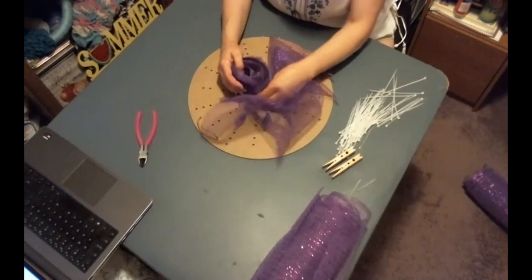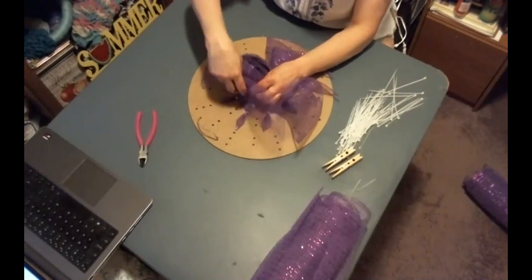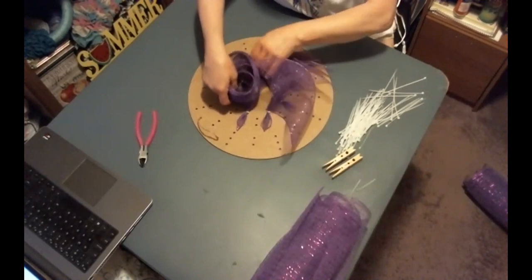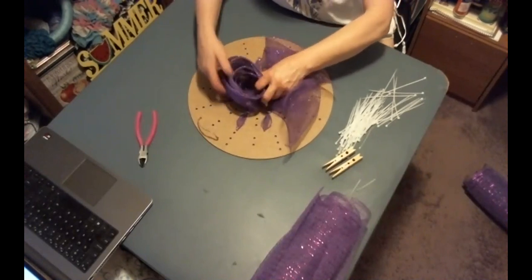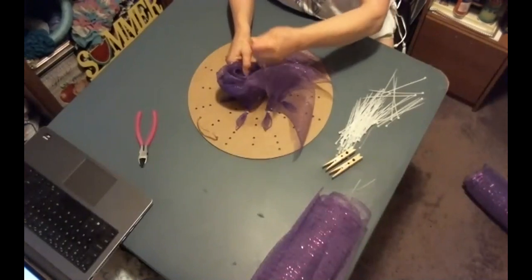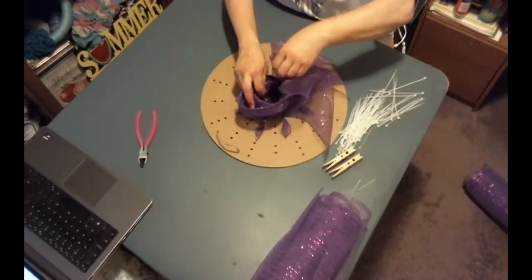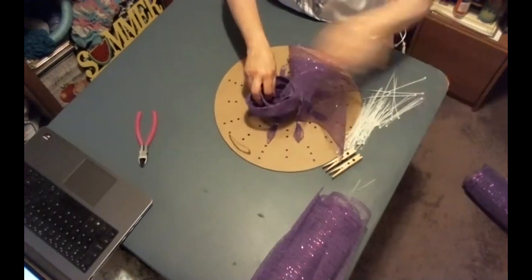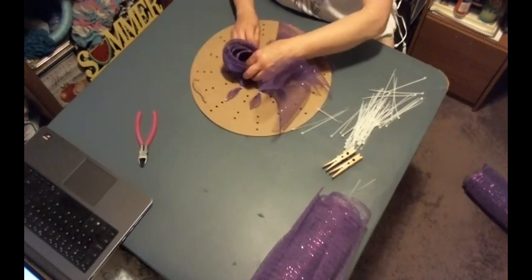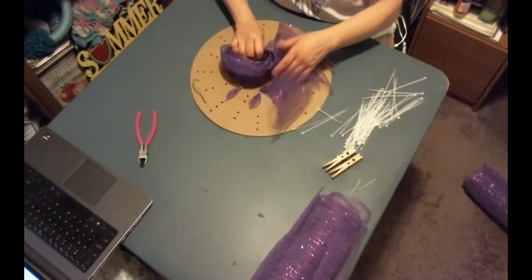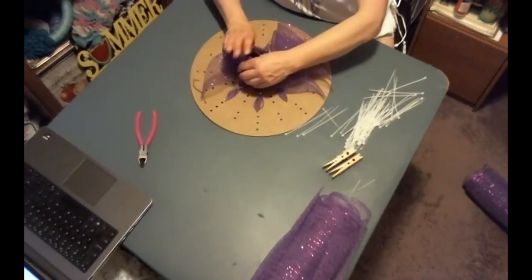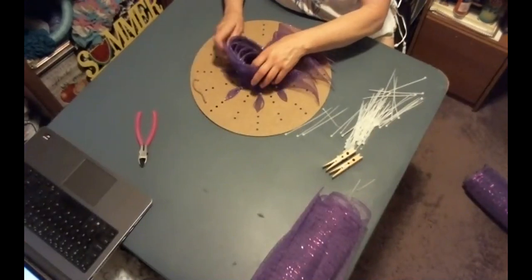I don't like Hobby Lobby mesh. I have a fray. There we go. And again, don't get frustrated. Just go nice and slow. Just take all your pieces and just keep wrapping them around each other.